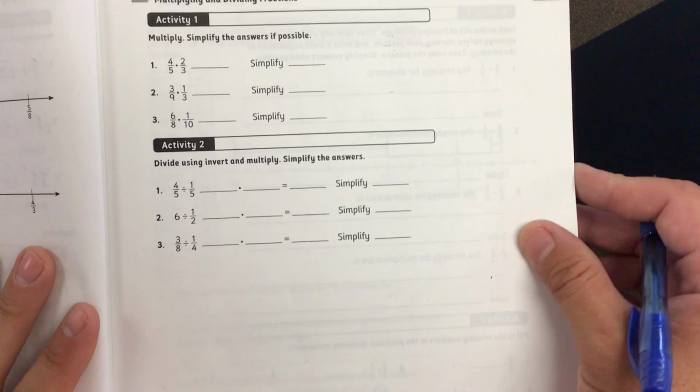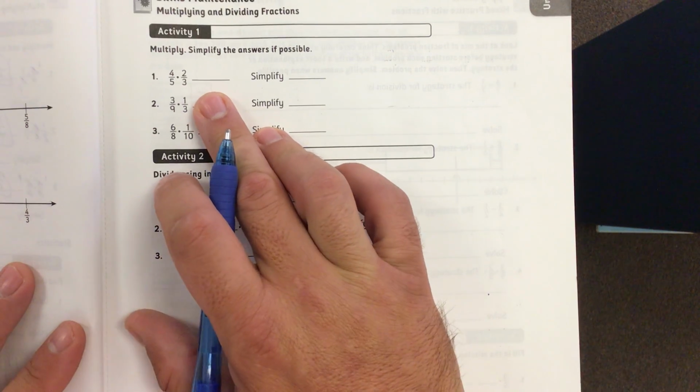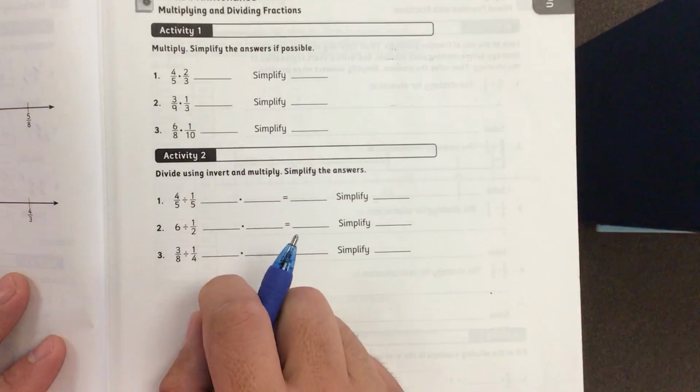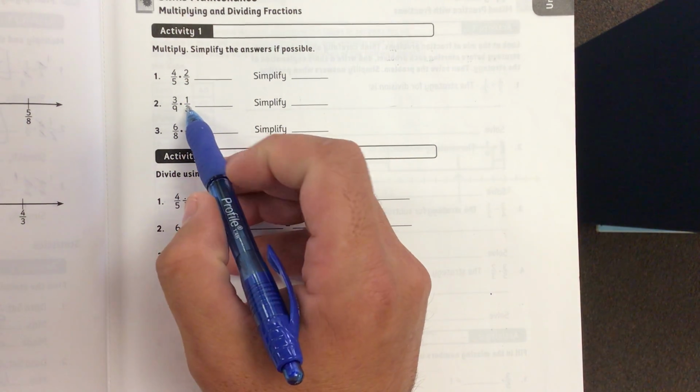So let's pick one to do here. It says simplify if possible. So always reduce, guys. Even if the directions don't say it, always reduce. Okay? All fractions, please reduce them. So let's just do the first one together.